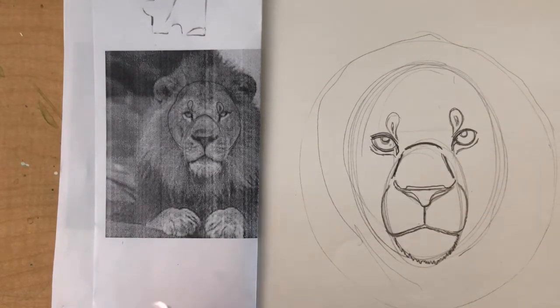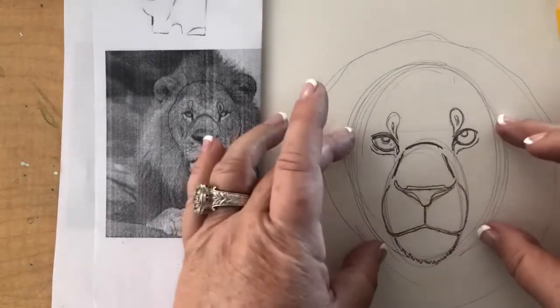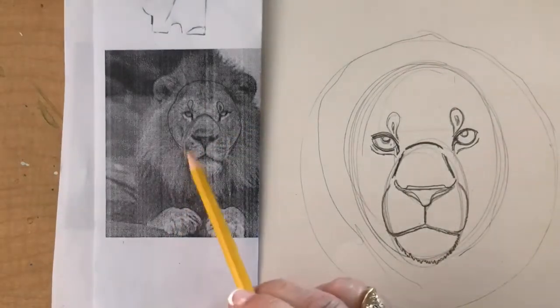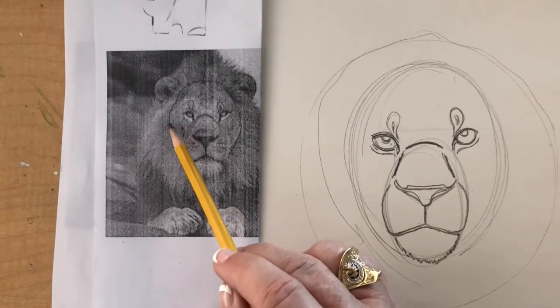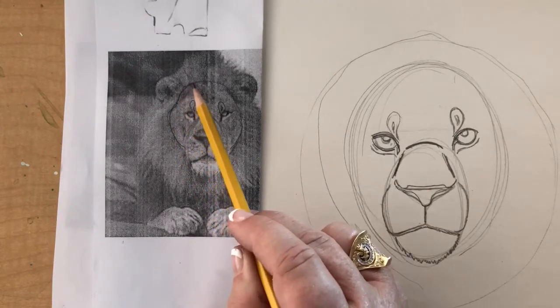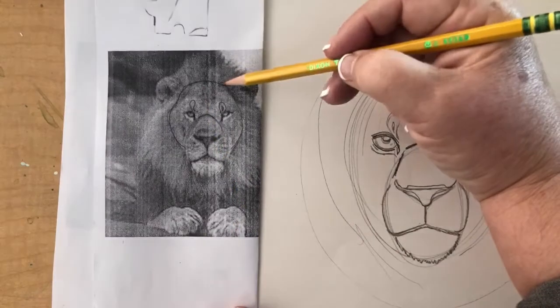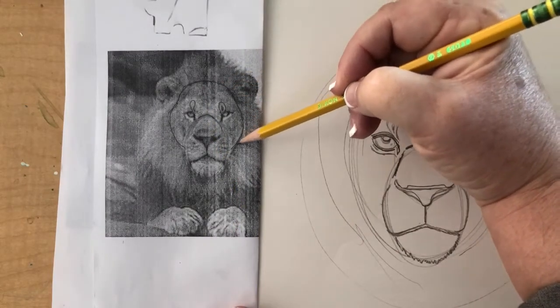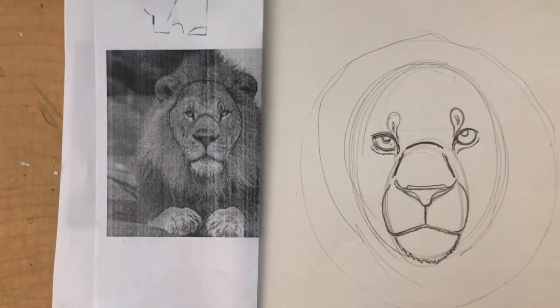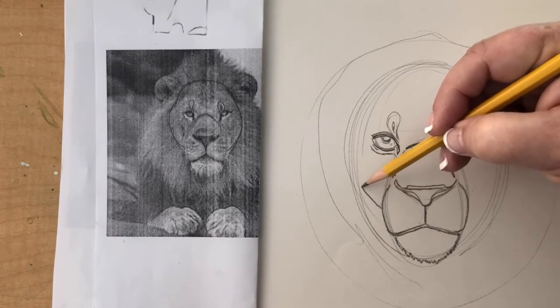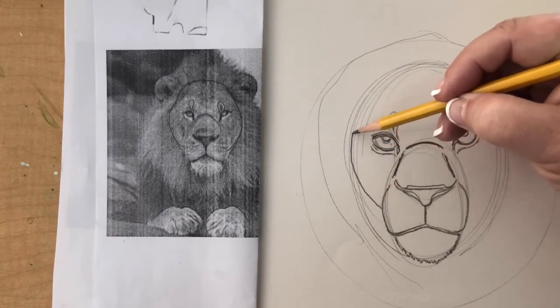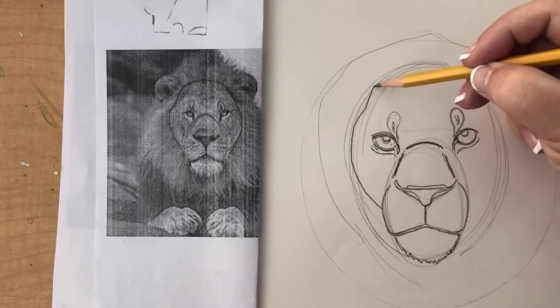And now I've got to look at the contour of his face because I just made a big oval to start off with. But if I look at this lion, it starts about the middle of the muzzle, and it goes up, then it curves in, then it goes across, and it comes down. So it's not quite a perfect oval. So I'm going to just let my pencil follow along with that shape.